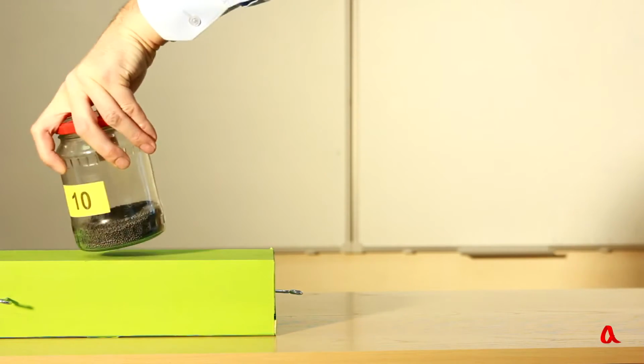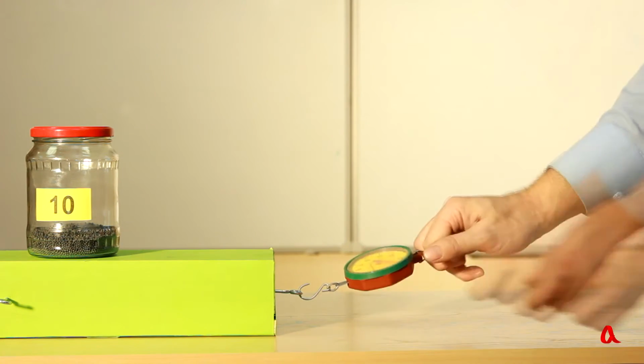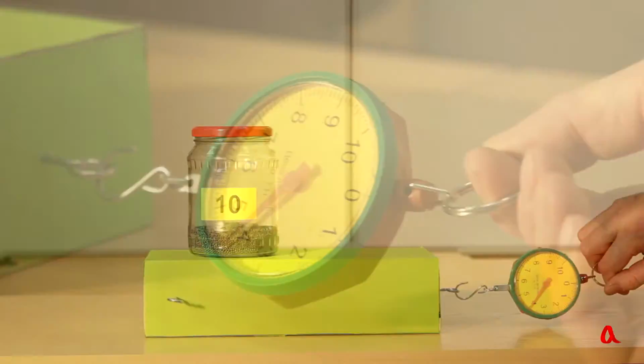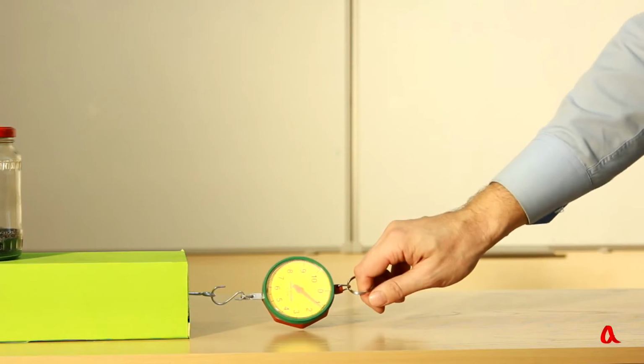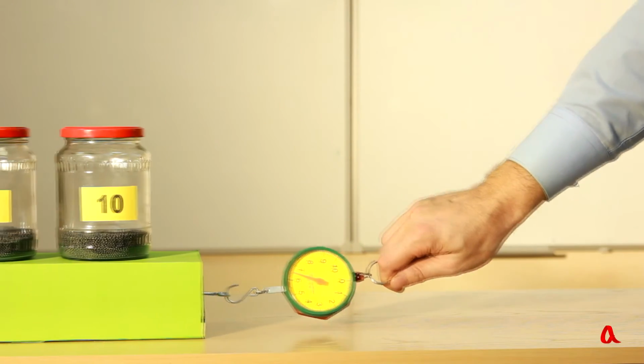Put a can whose weight is 10 units on the bar that weighs 10 units too. Now the friction force is equal to 4 units. Then put one more same can. The friction force has grown to 6 units.